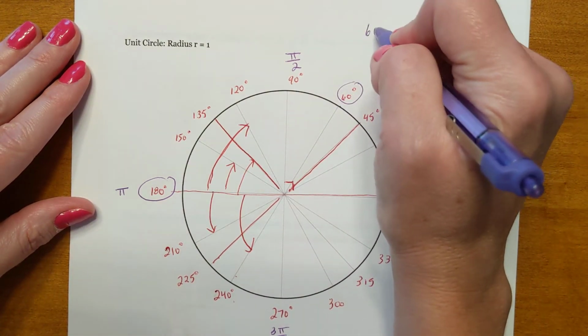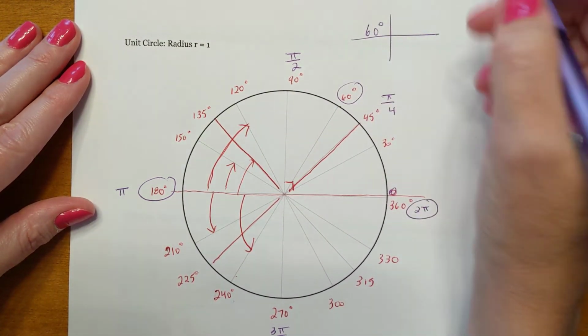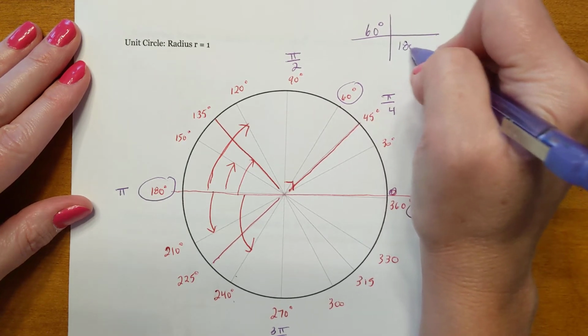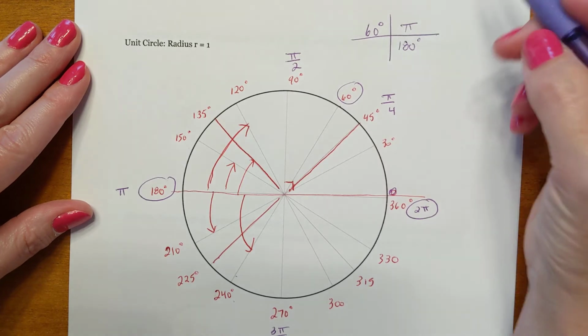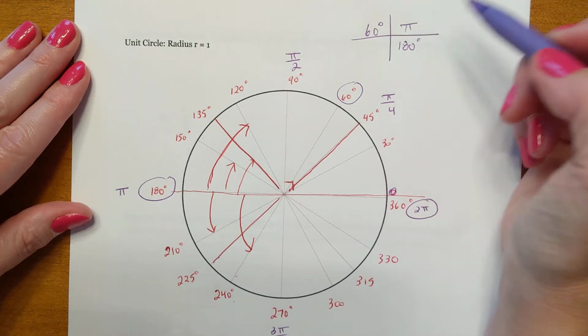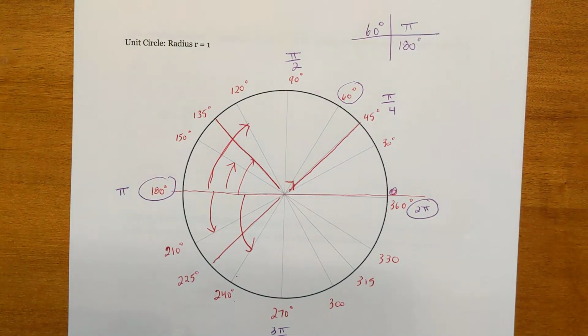So if you have 60 degrees, changing that to radians, what you want to do is cancel out the degrees. And so you want to use the conversion. Pi is 180. Just like when you change feet to inches or inches to feet, you multiply by 12 over 1, that's your conversion.